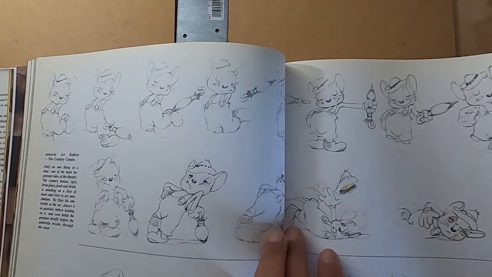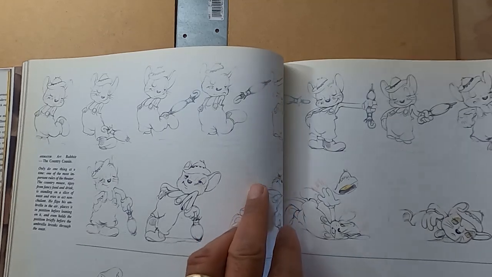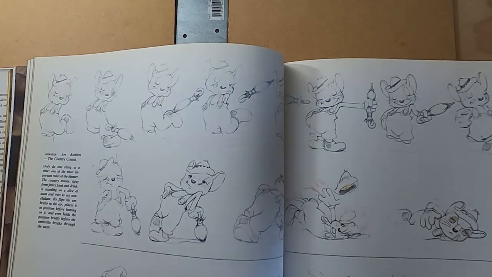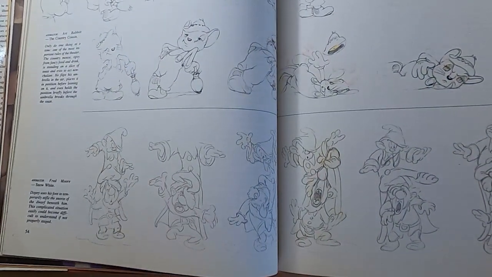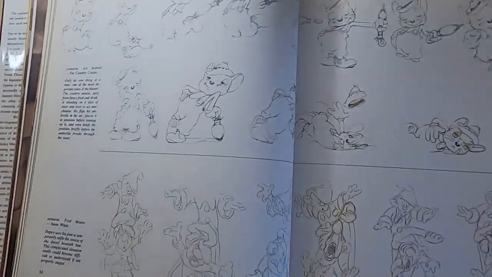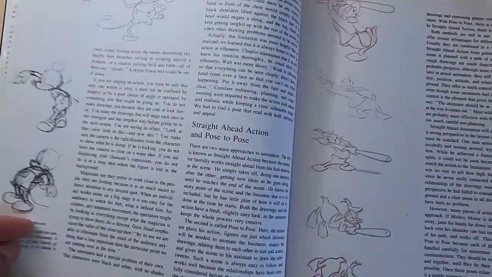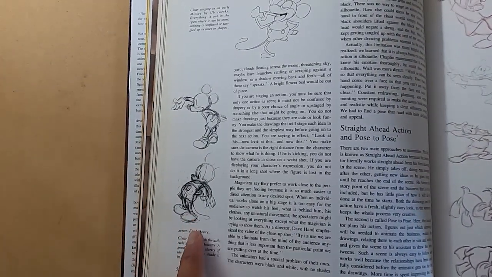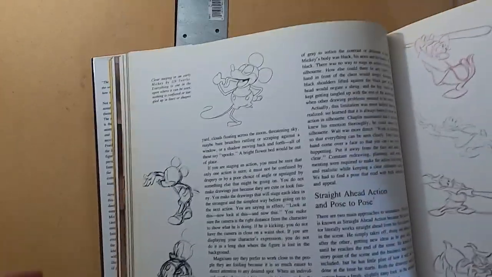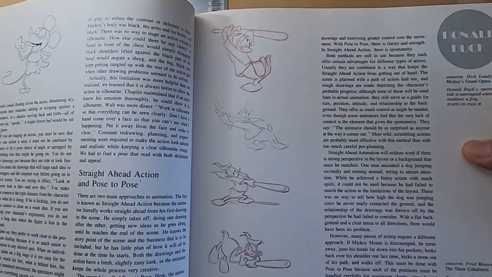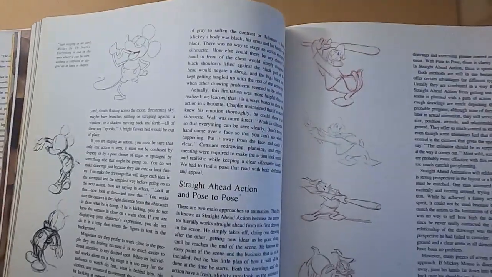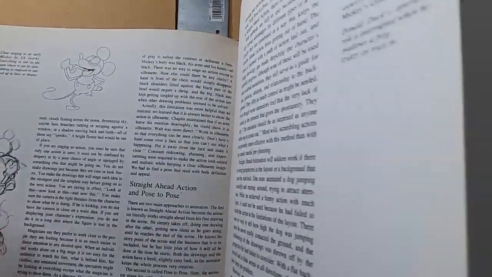Here's Art Babbitt's animation of the Country Mouse from the Country Cousin short. There's some animation down here by Fred Moore of two of the dwarves, Dopey and Sneezy. And we had never seen these drawings before, so it was quite something to see this. Rough drawings of Mickey by Fred Moore. Rough drawings of Donald by Fred Moore from The Three Caballeros. So it's a wonderful book. See if you can get your hands on it.